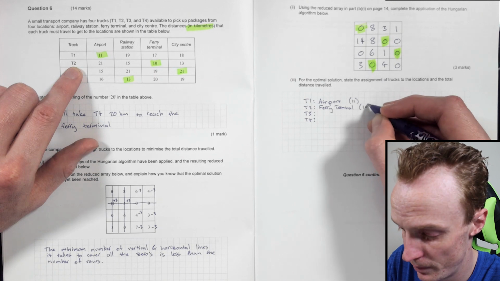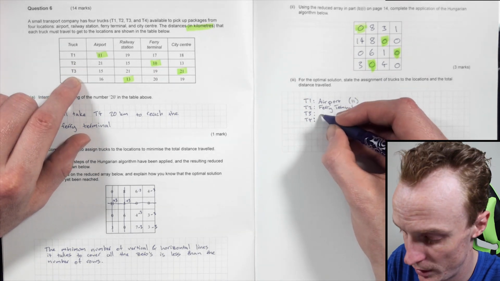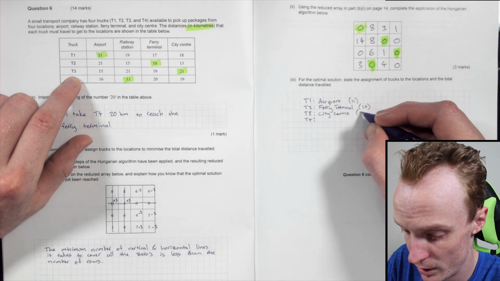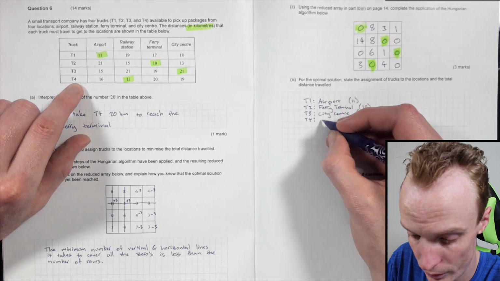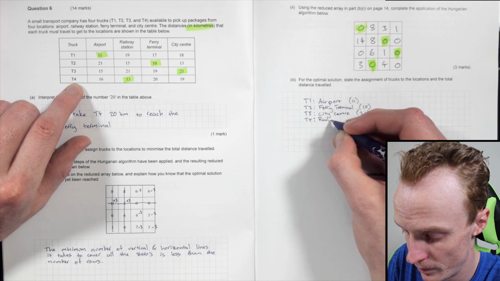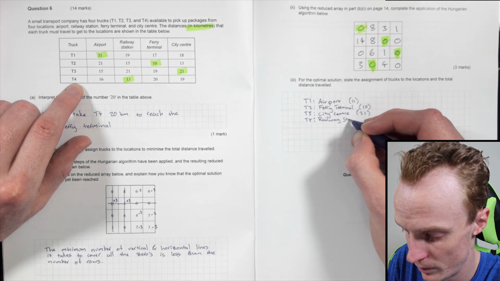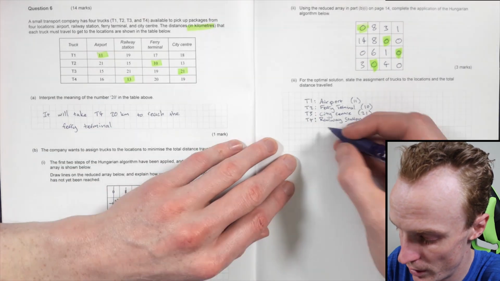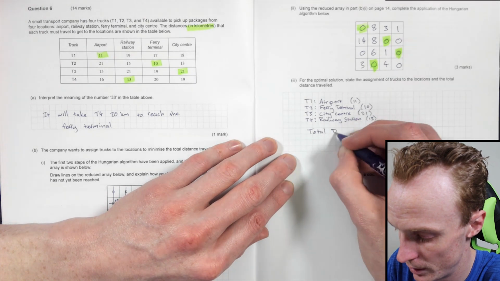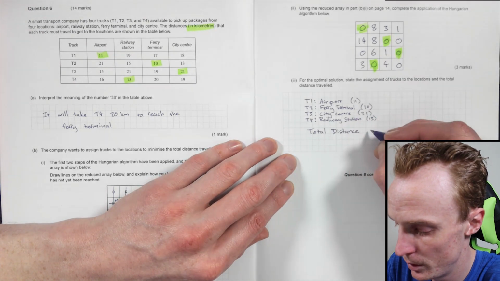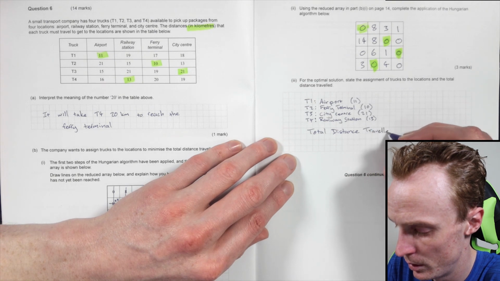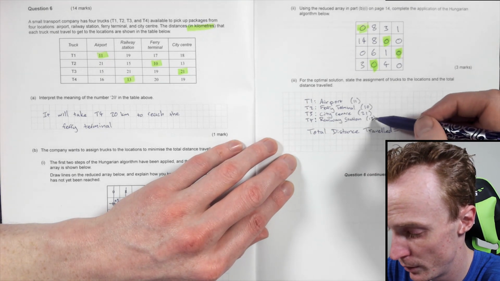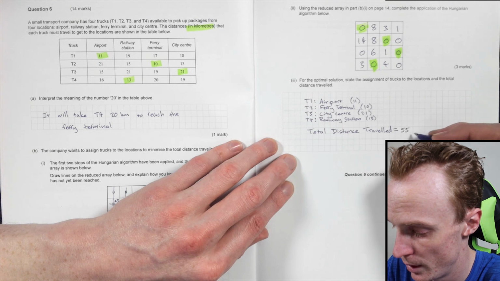And that'll be 10. Truck 3 to the city centre, and that'll be 21. And then truck 4 to the railway station, which would be 13. And then you've got to say the total distance travelled. So total distance travelled equals, just adding these all up, so 10, 20, 40, 50, 53, 54, 55, so it'll be 55 kilometres.